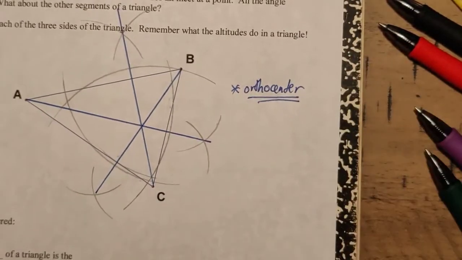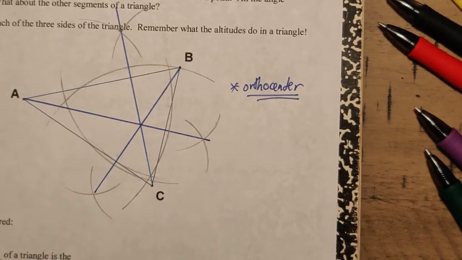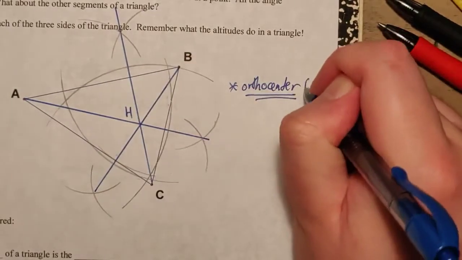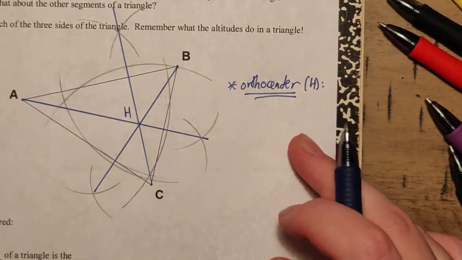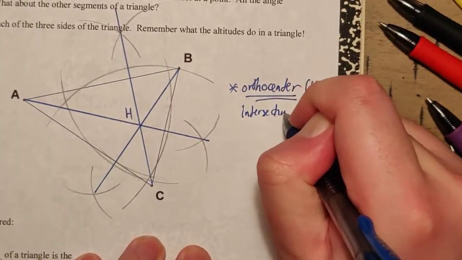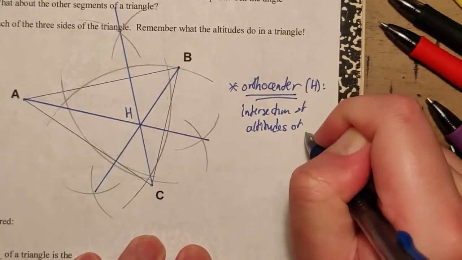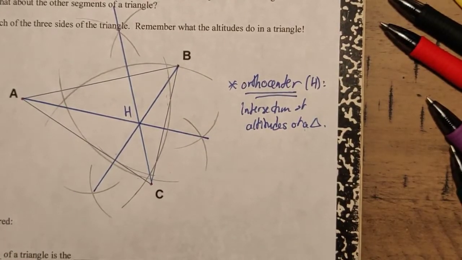Okay, so this here, ortho meaning at perpendicular or right angles to, like an orthodontist or orthogonal. In the mathematical literature, we call this point H. So the orthocenter, H, happens to be the intersection of the altitudes of a triangle. We refer to this as the intersection of the altitudes of a triangle.